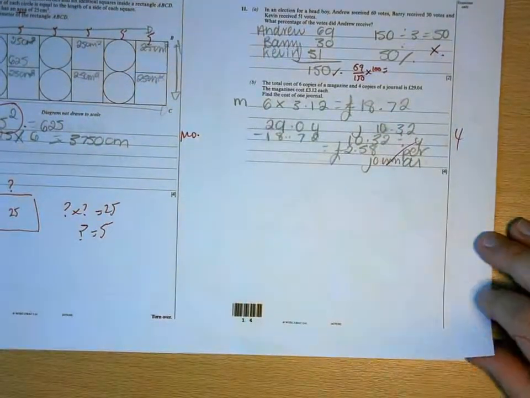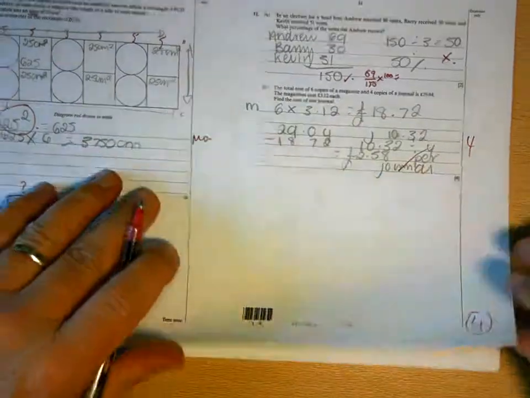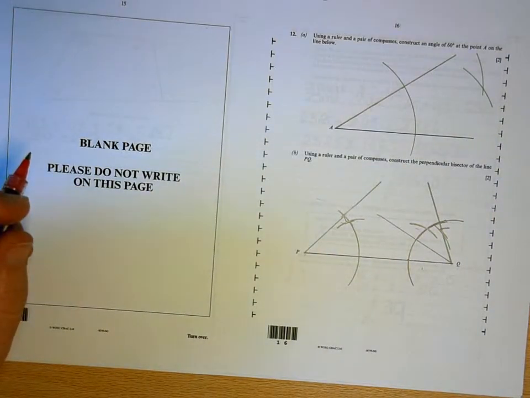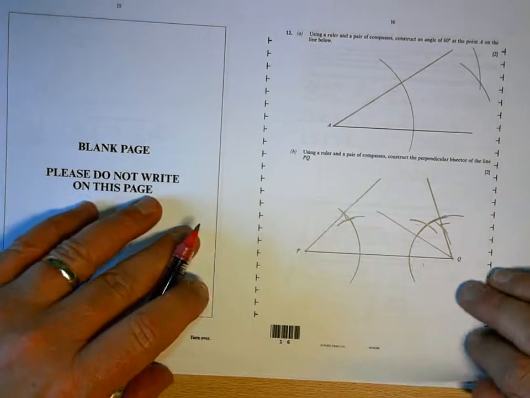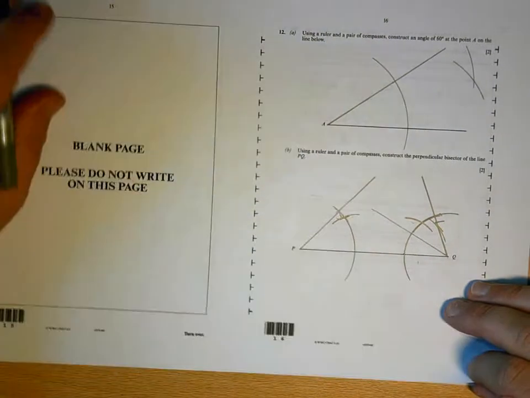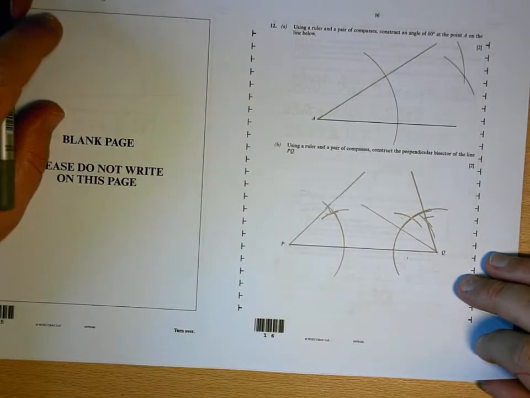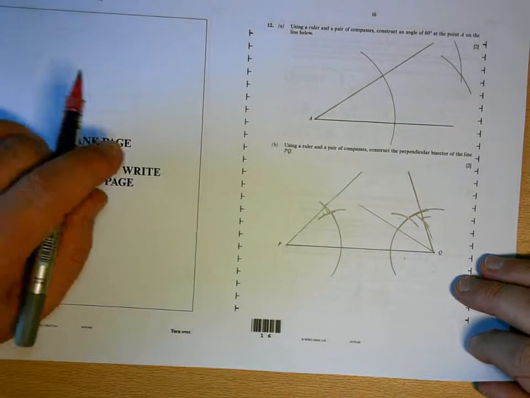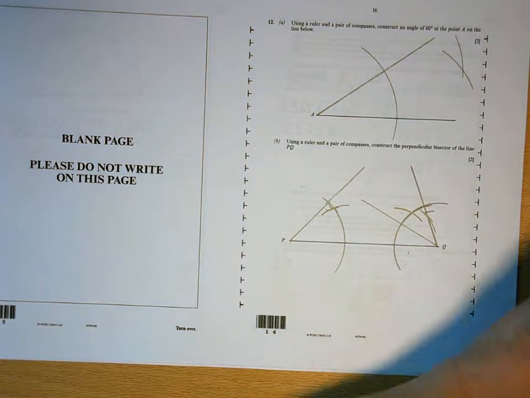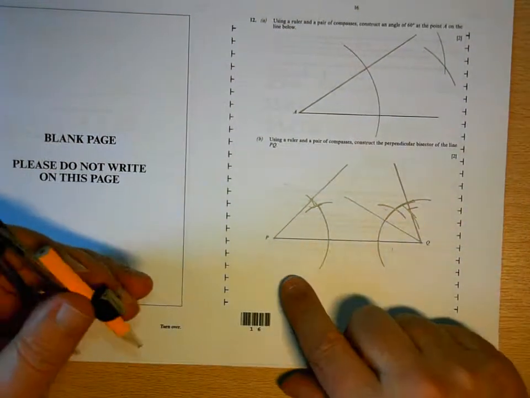258 is correct, so 4 on that page. Okay, so this was work that we were practicing just before I gave you the paper. So let me just go through it again with you.